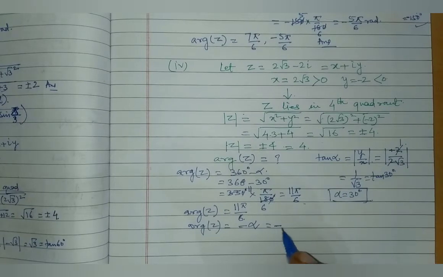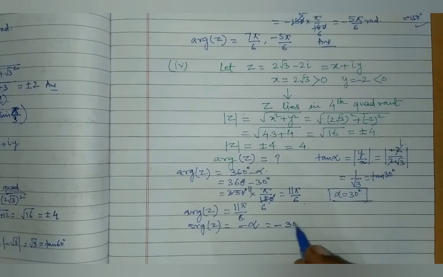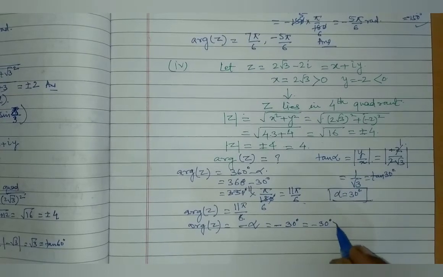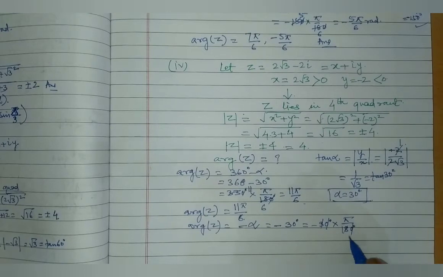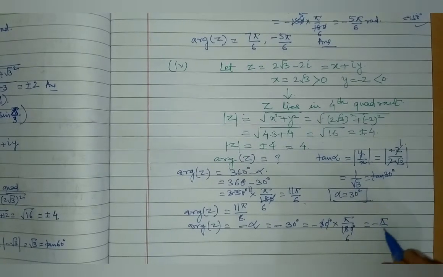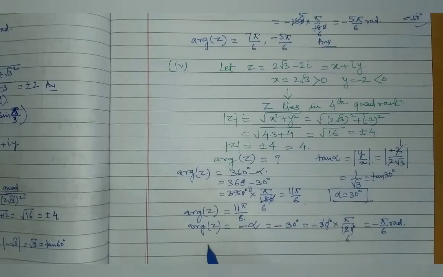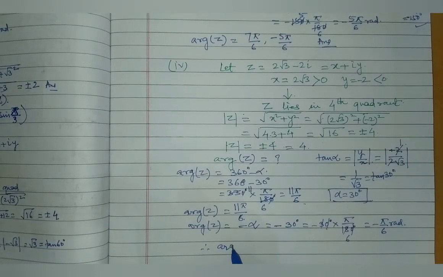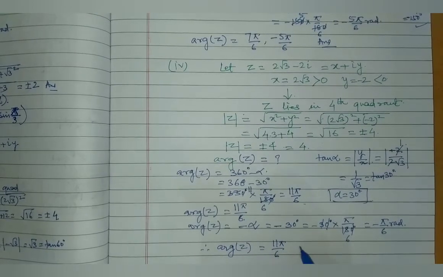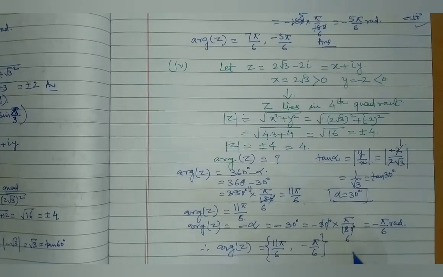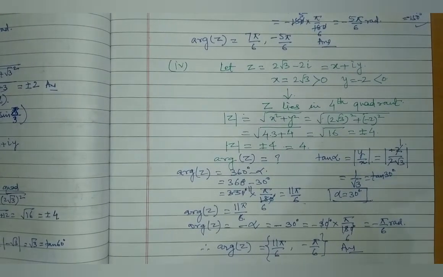Now here it is minus, and alpha is 30 degree, so minus 30 degree into pi by 180. 0 cancels, 3 6 times, so minus pi by 6 radian. Therefore the argument of the complex number z is equal to 11 pi by 6 and minus pi by 6. Okay, so this is the answer. There are two arguments of the complex number. Hope you will understand it very well.